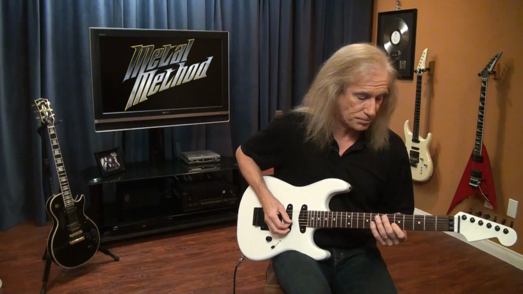In fact, it works on every pair of strings except the third and second because of the way the B string is tuned. You don't need to change the pattern at all. For example, exercise 4 is in E natural minor, starting on the E note.